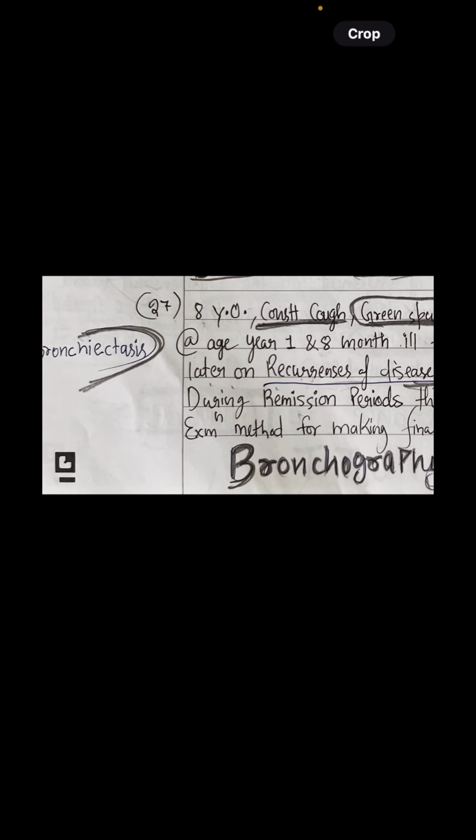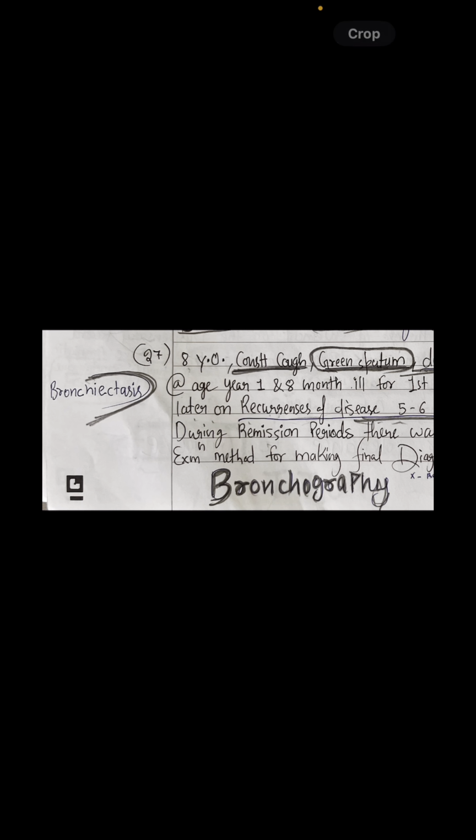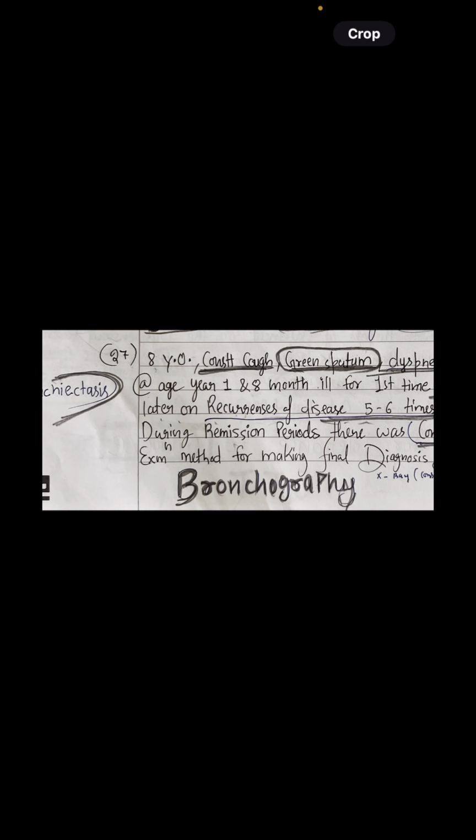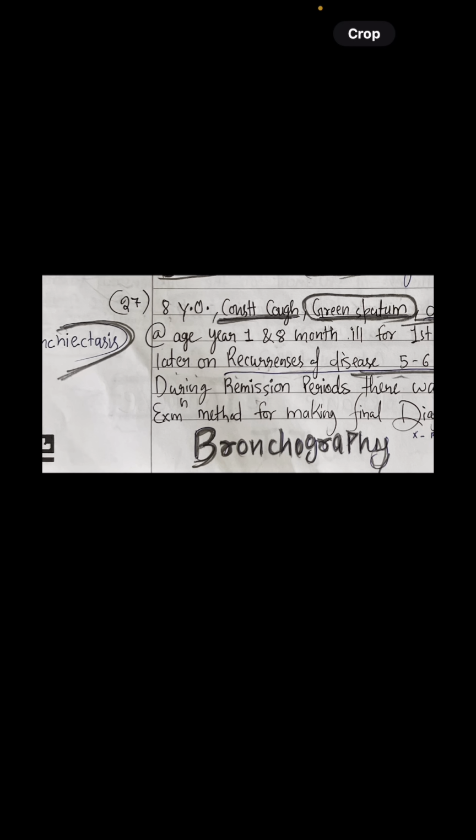So when we want the diagnosis of choice, it will be bronchography. This is what I wanted to highlight. So bronchiectasis, go with bronchography. Do not mark bronchoscopy, please. It is bronchography. Bronchoscopy will also be given in the options, but remember about it.